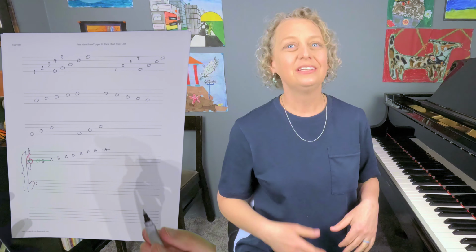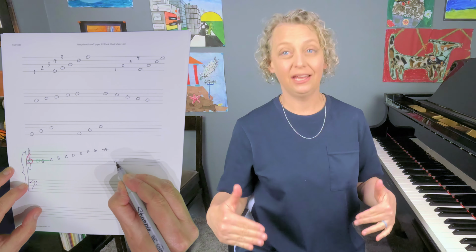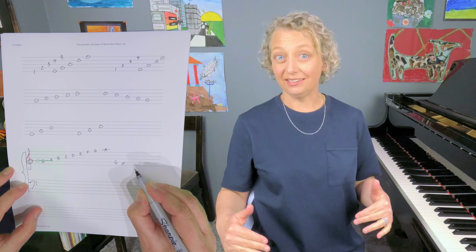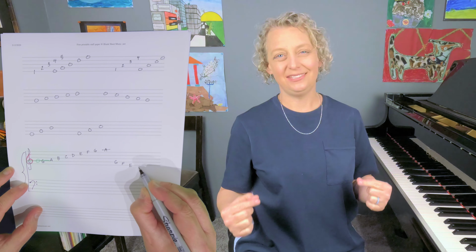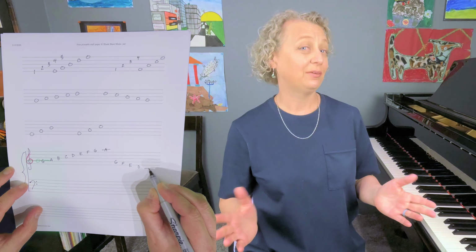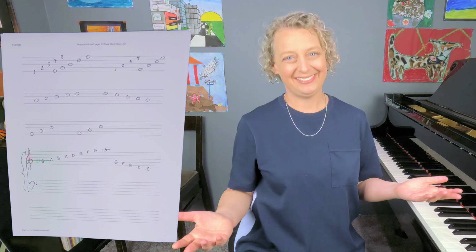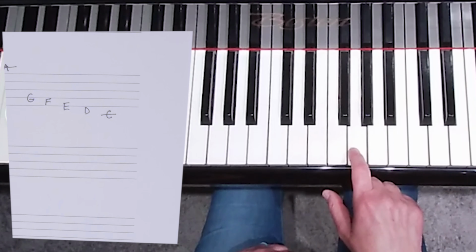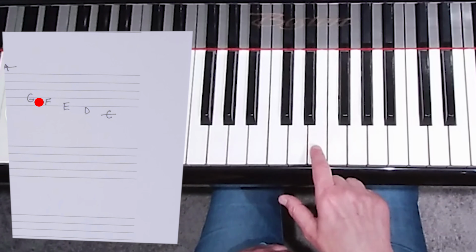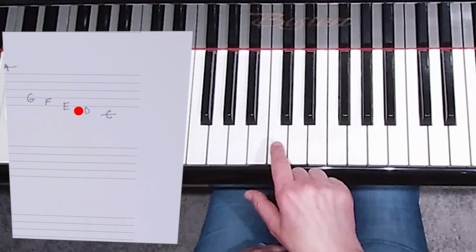You can also go downward. You just go backward in the music alphabet as you do. So down from G would be F. Then E is the bottom line. Then D is the space below. Then we can also add a little extra line below to get to C. G, F, E, D, C.